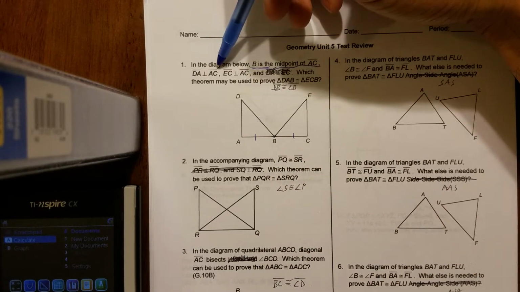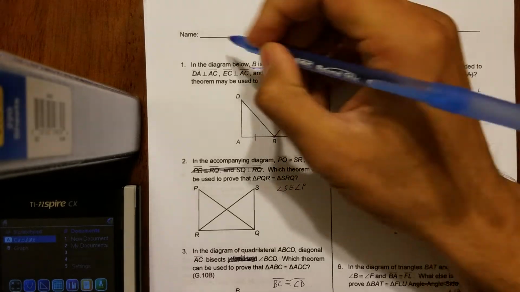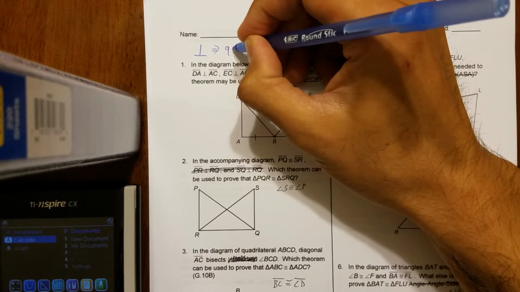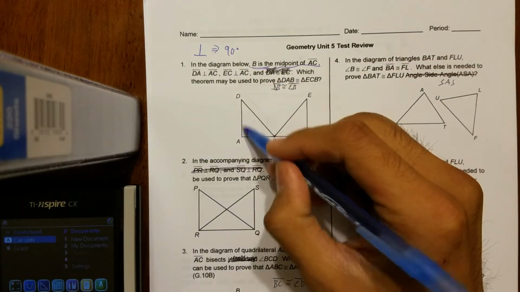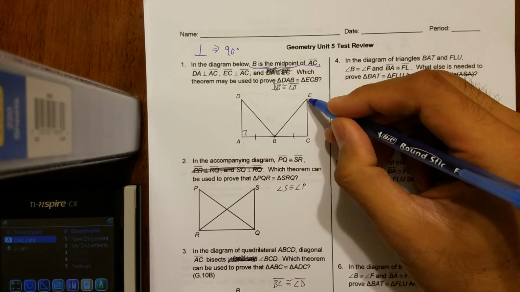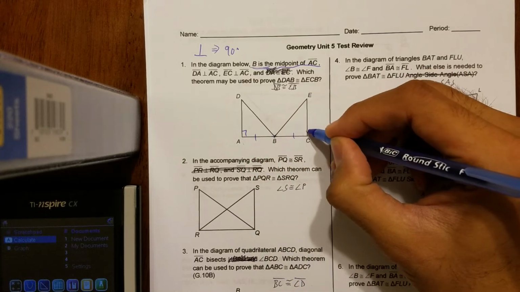DA and AC are perpendicular. This means perpendicular, which means it's going to have a 90-degree angle. So DA and AC is this angle here, and then EC and AC is this angle here.